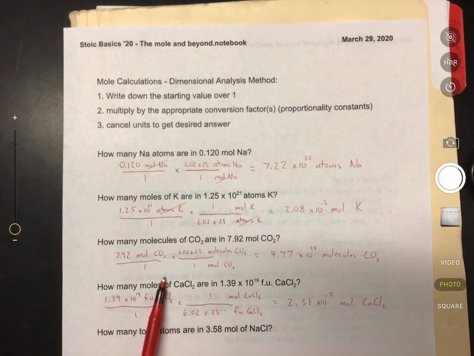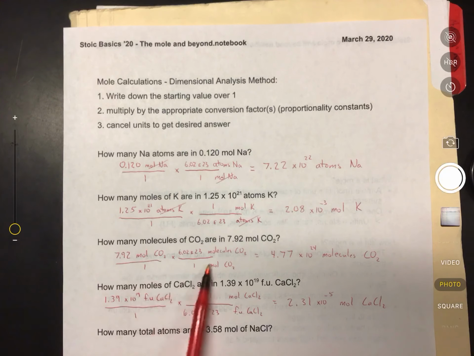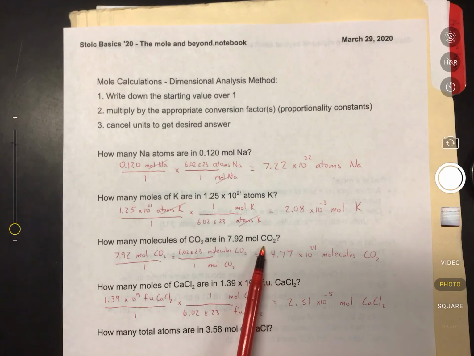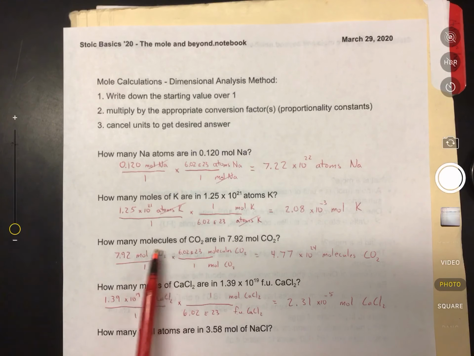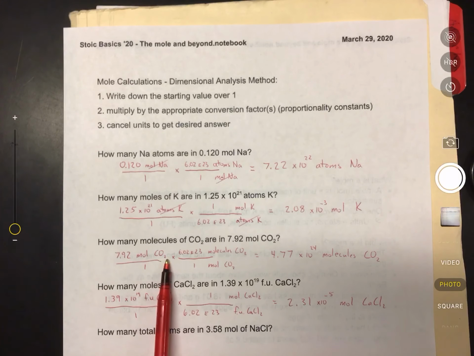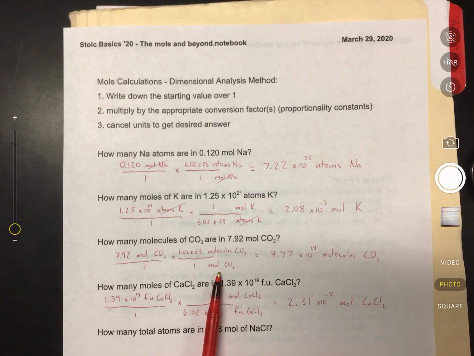You can also go between numbers of molecules and moles, or moles and molecules. In this case, 7.92 moles of carbon dioxide. We want to know how many molecules, so you would start with the measurement that you're given. In this case, 7.92 moles of carbon dioxide. And we're going to cancel moles of carbon dioxide. We want molecules. And just like anything else, a mole is going to be 6.02 times 10 to the 23 of those. So 1 mole is 6.02 times 10 to the 23.